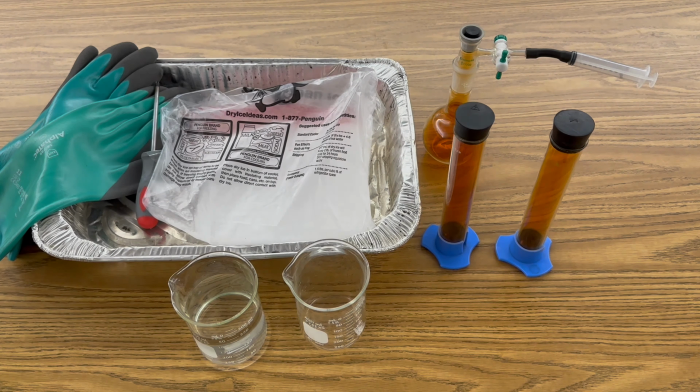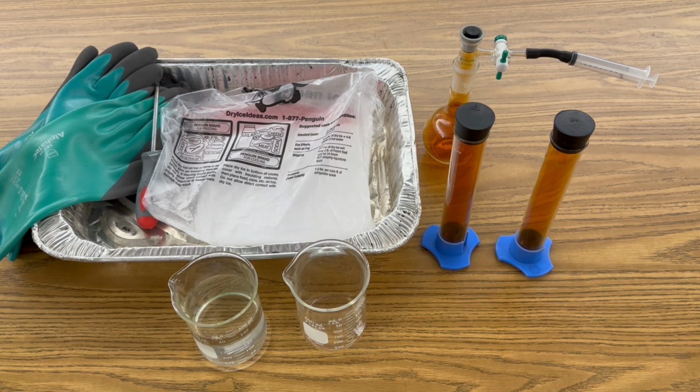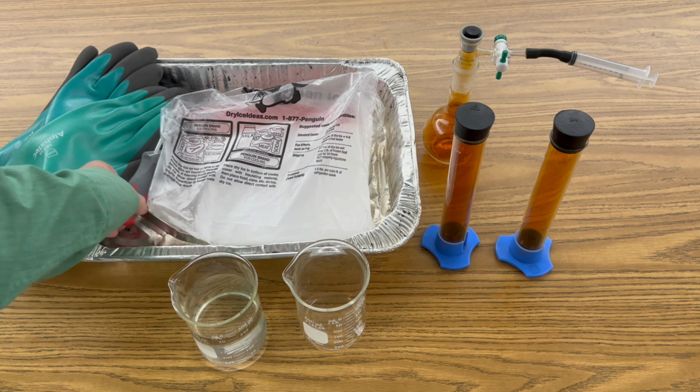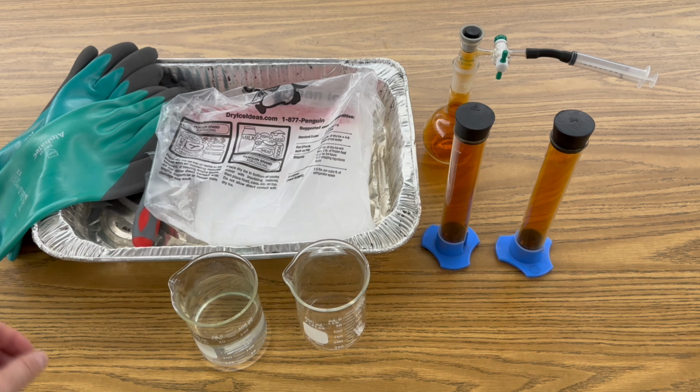Today I want to illustrate Le Chatelier's equilibrium principle with nitrogen dioxide gas and dry ice. Check this out. All I'm using in this investigation is dry ice. This is a screwdriver to chop up the bits of dry ice. I'll put that in one beaker. This is warm water in the second beaker.